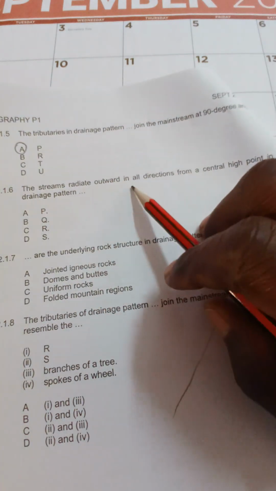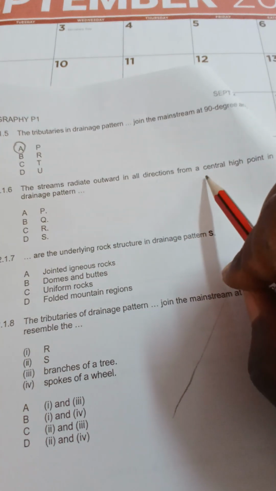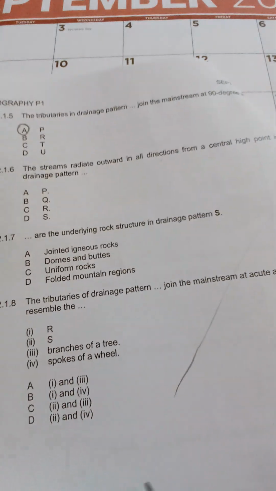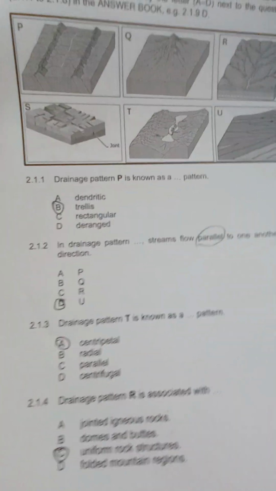The streams radiate outwards in all directions from a central high point. That is a central high point, which means your centrifugal, which is radial. That will be your Q, which is B.